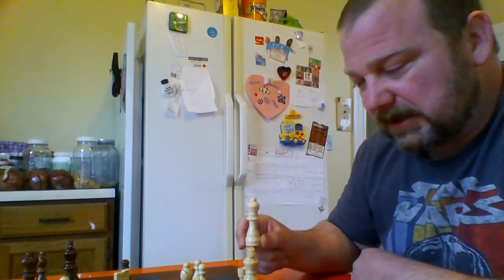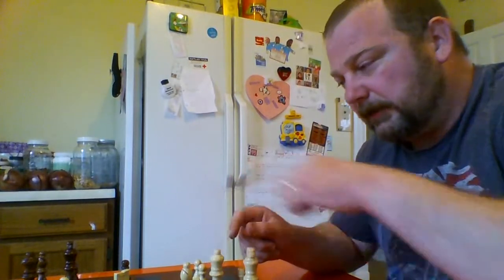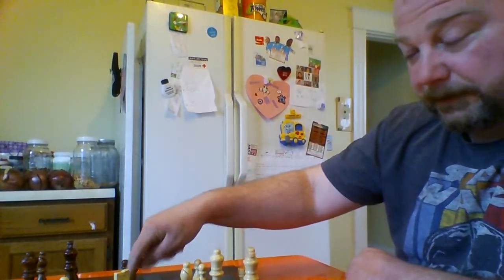Now, that doesn't mean to pass up an opportunity. As you saw in this checkmate, there was an opportunity to get that queen involved in the middle of the board and get a checkmate. If you ever see an opportunity for a checkmate, you want to take it, and you want to be on the lookout for those opportunities too.